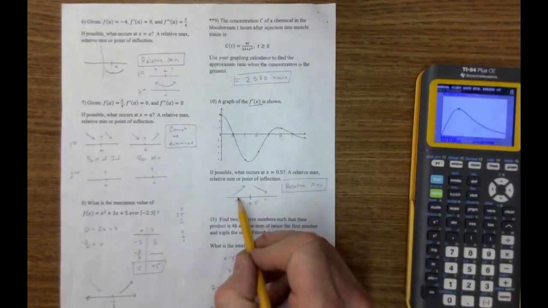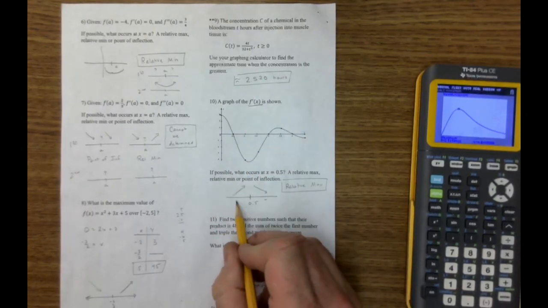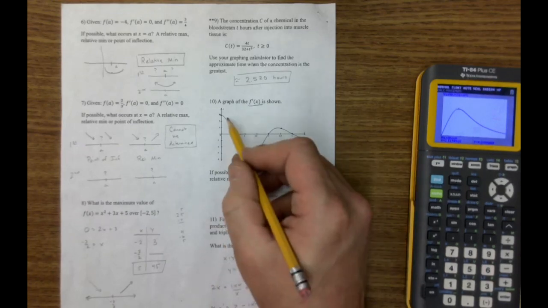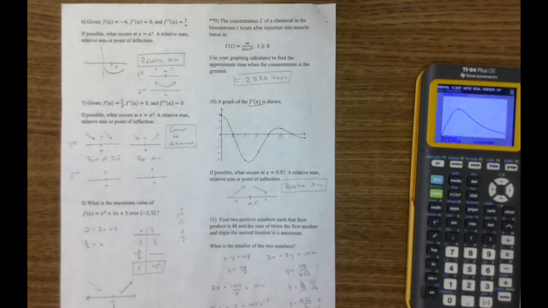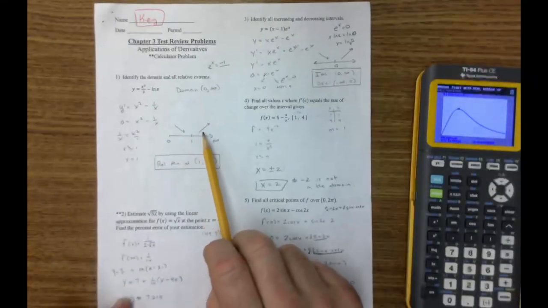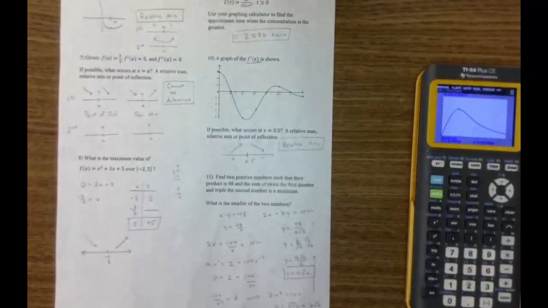It's like you plugged in a number over here and you got a positive result. It's going up. It's like you plugged in a number over here and you got a negative result. It's going down. However, you don't have to plug in anything to the equation. You read the graph to find it. When we did this problem here, you were plugging values in to find the arrows. Here, you are reading graphs.